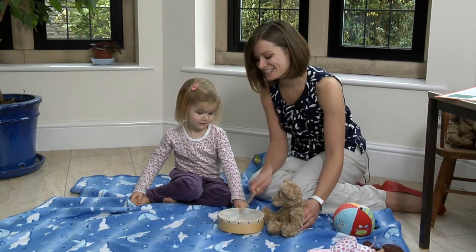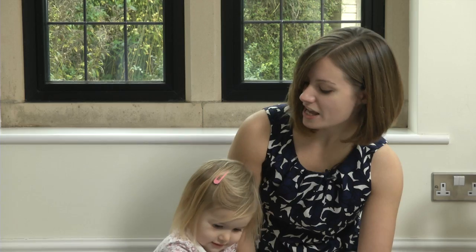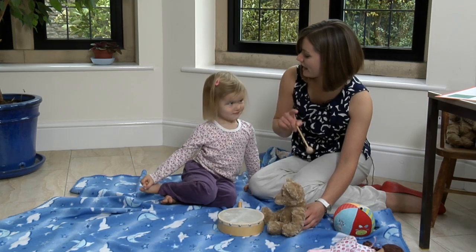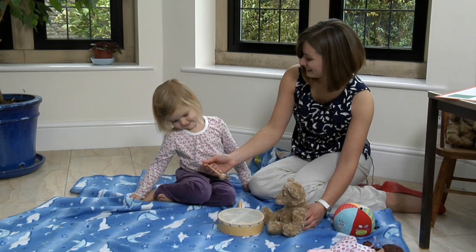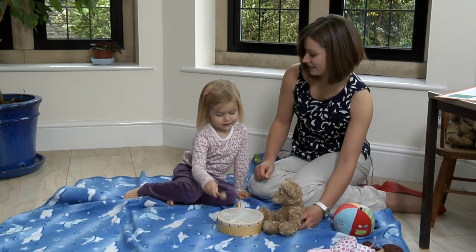Sarah uses a drum to encourage Isla to say d. Hold it for me. We're going to go d, d, d, d, d. Isla, can you have a turn? Can you do that sound? D, d, d. Look at me. D, d, d. Can you have a go? Even though she doesn't say the sound, she still hears it and she may use it later.